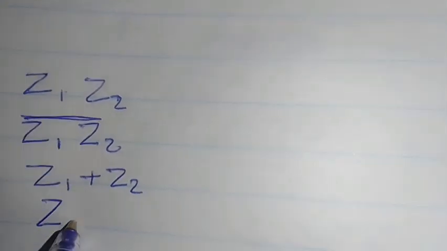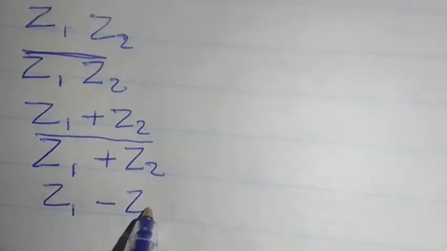Now in this video, I'm just gonna basically focus on multiplying complex numbers, also their conjugates, and also adding or subtracting complex numbers, and also their conjugates. I'm just gonna focus on that. We can also subtract them: Z1 minus Z2, and also find their conjugates when subtracting.